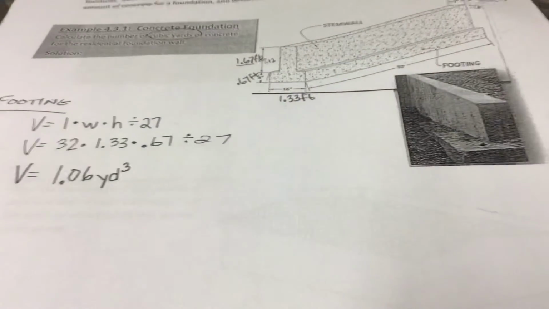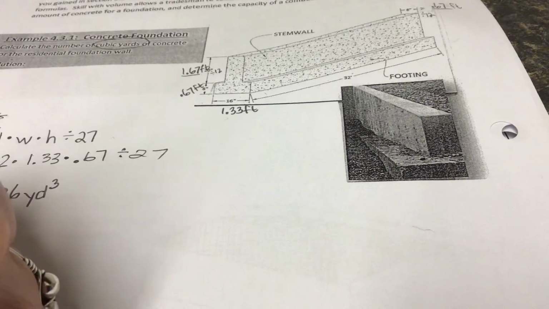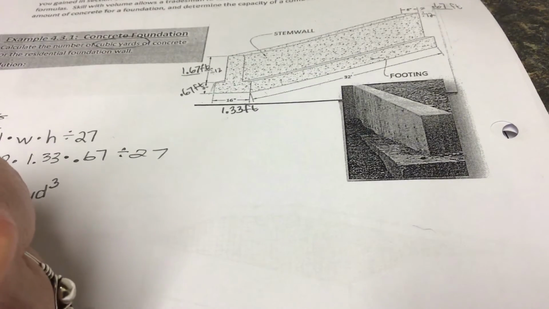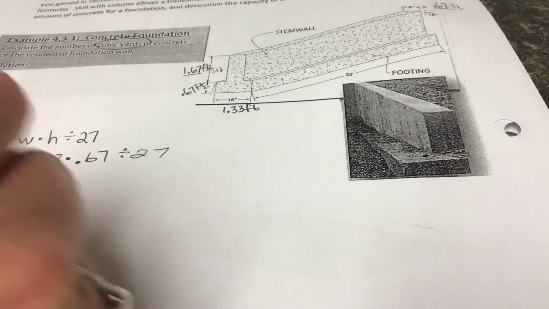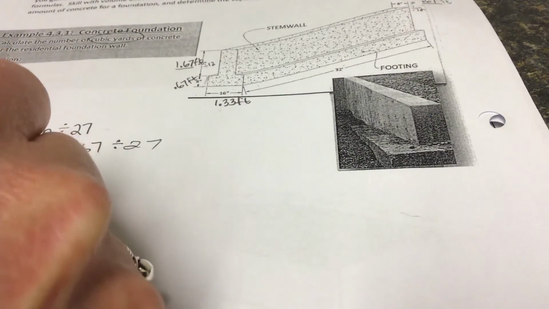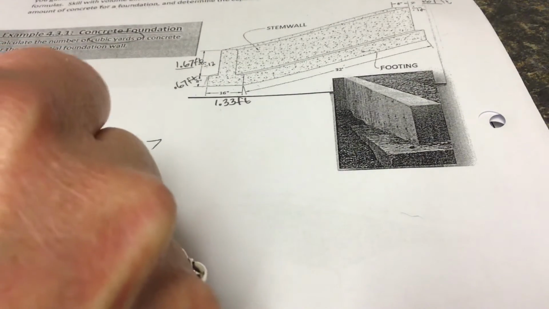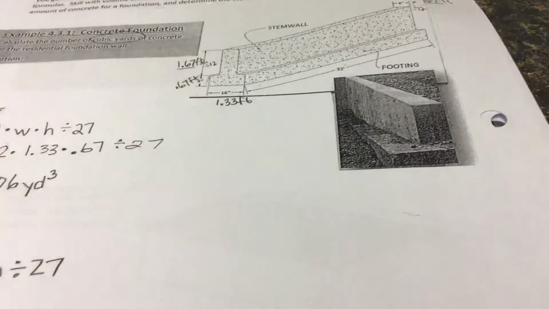So let's talk about the stem wall then. The stem wall, we're going to do it the same, because it's basically the same shape, just turned the other direction, right? So we're going to use the formula length times width times height divided by 27.